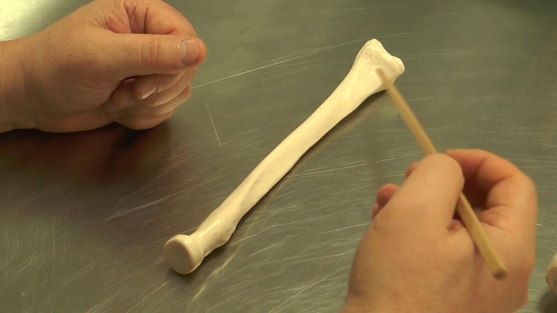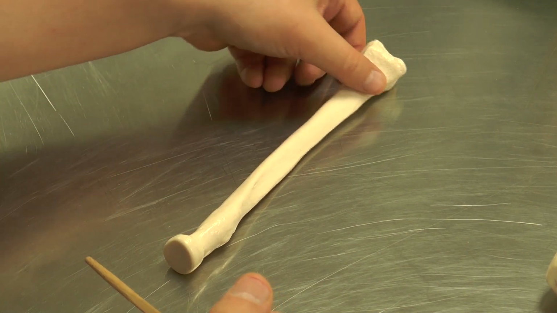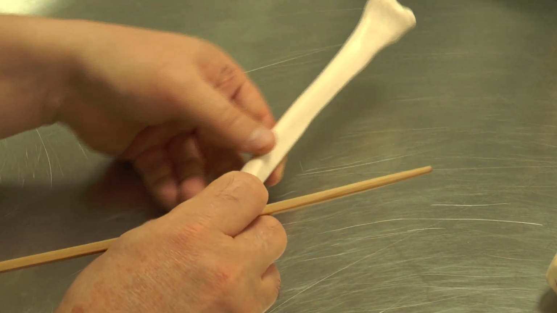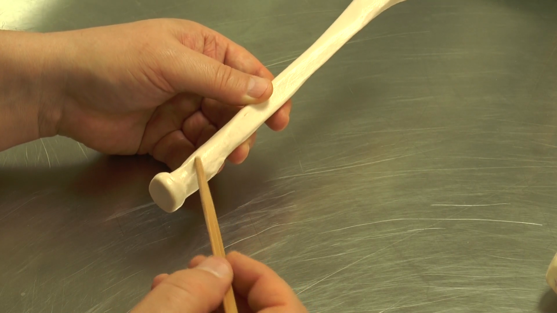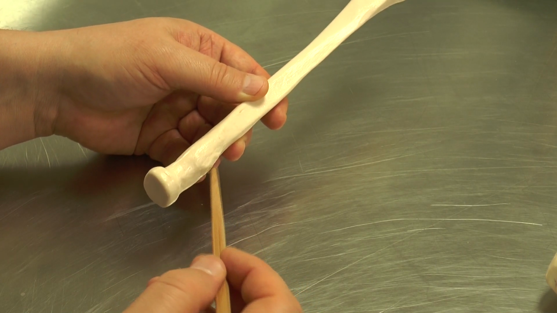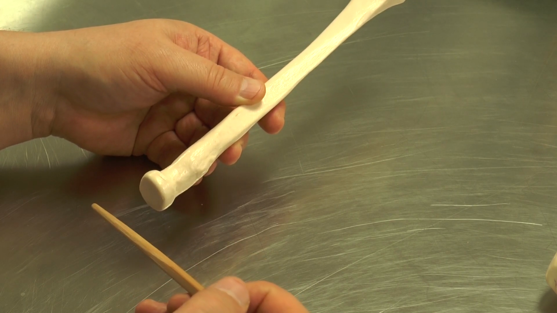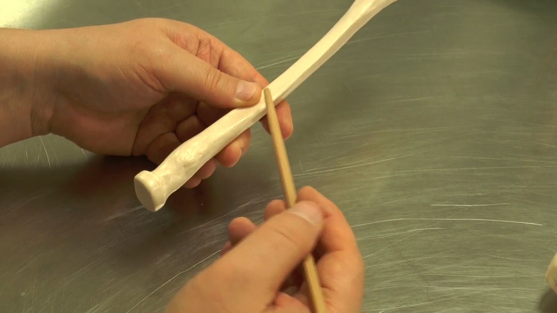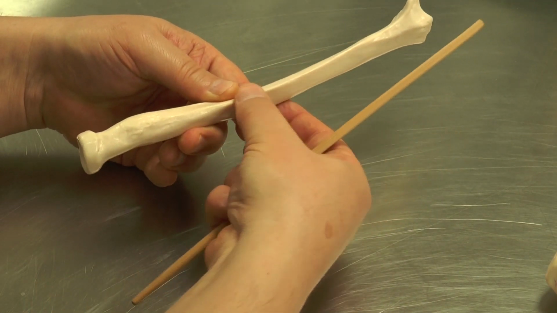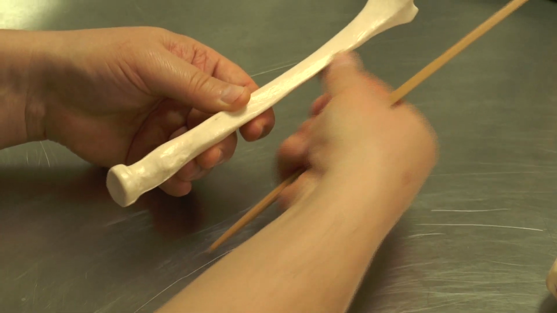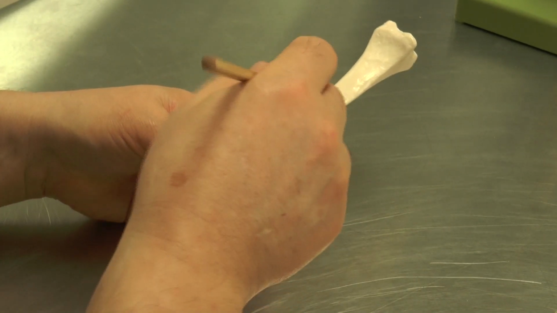Then we have the distal end, which is widened. That's a general feature. Then on the medial side, we see a tuberosity, a bony prominence. This is called the radial tuberosity. That's third. Another important landmark is that on the medial side, as you can see, it's really sharp. So this is the medial side, and this is the lateral side of the radius.